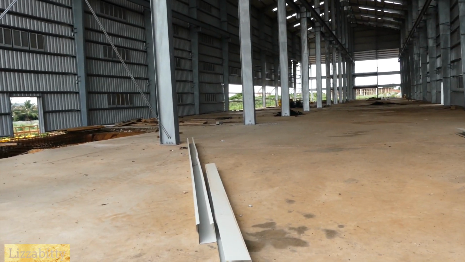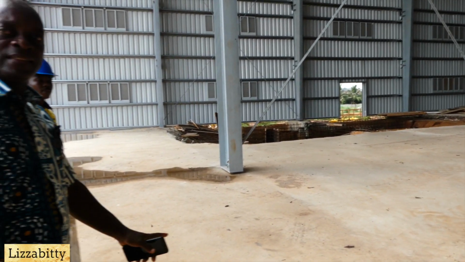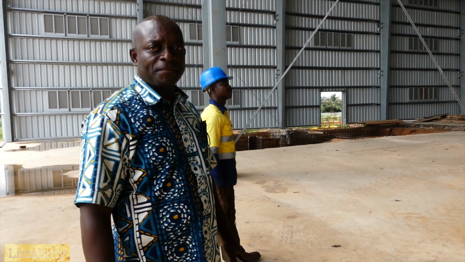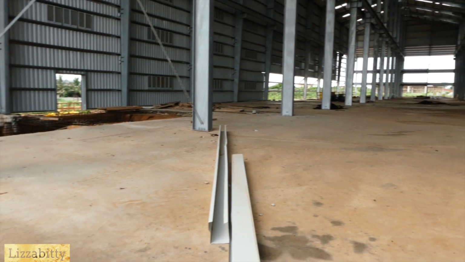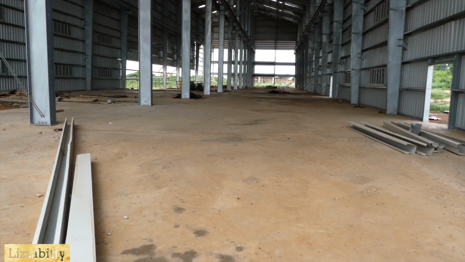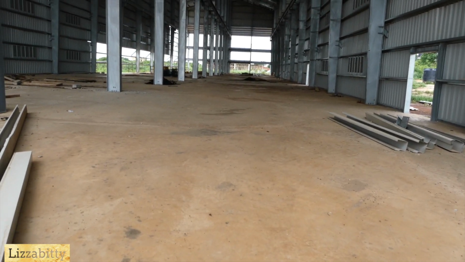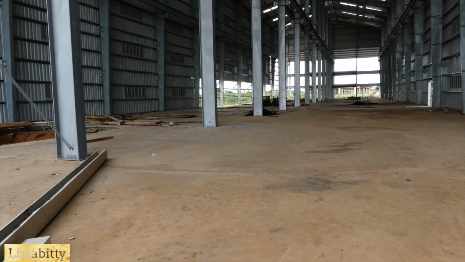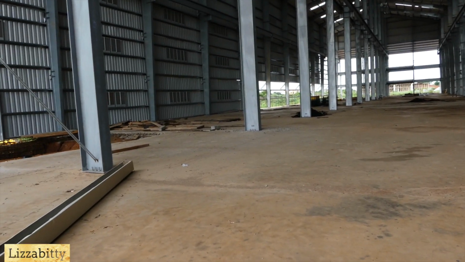The one happy thing is that all the equipment has been bought. You'll be able to start once the construction is completed. All the machines are ready, so you're starting immediately. Everything is ready. This is going to be huge.